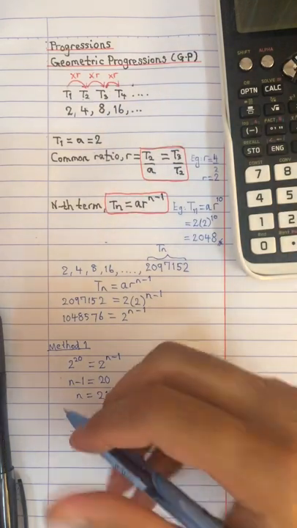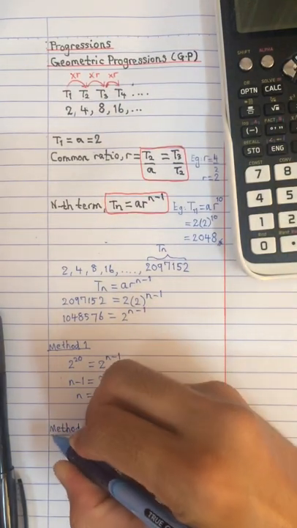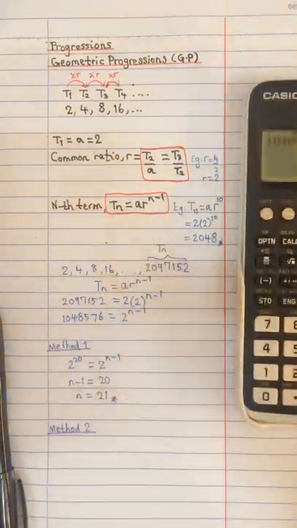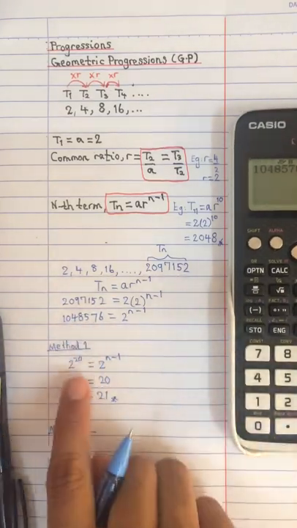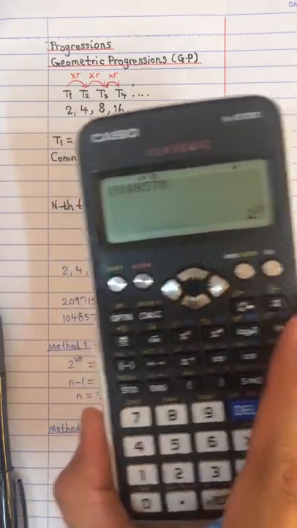Now the second method, when you want to use log, you can apply log to this. Or, to find this number, you can press 2 to the power of something manually until you get this number. If you don't have this calculator, you can still use the 570 calculator.